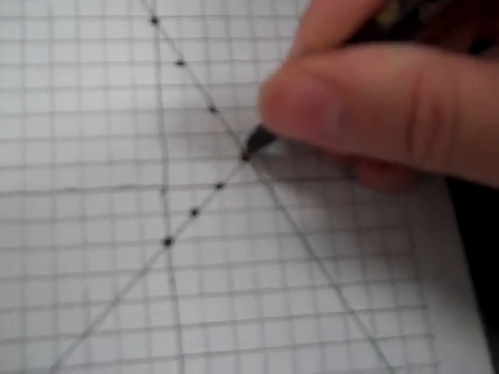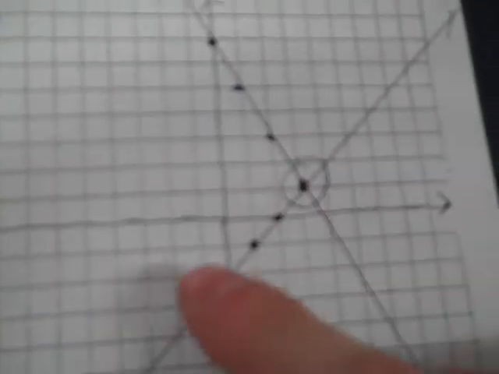Now, what point is on both these lines? Well, probably the point where they cross. Okay, so you need to mark that and circle it. Okay, so now I can tell what x equals and what y equals.